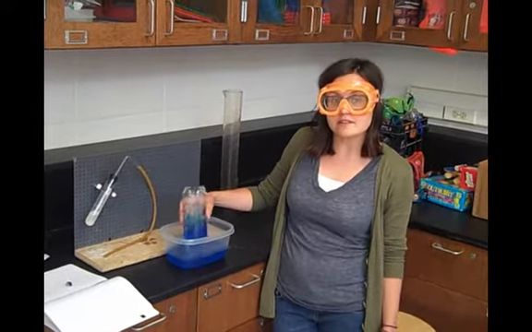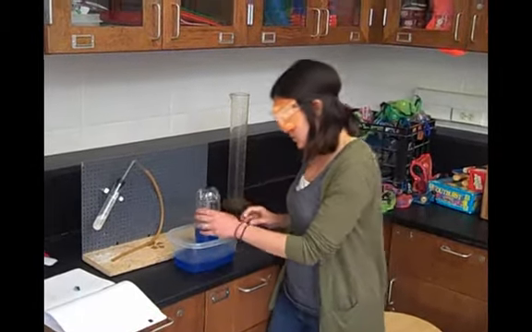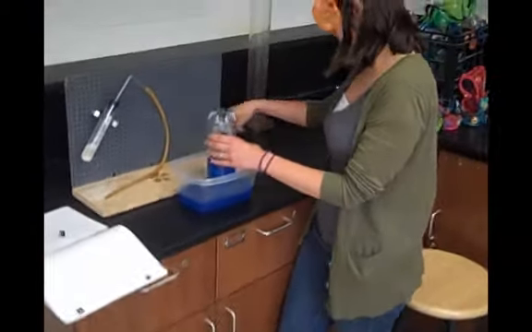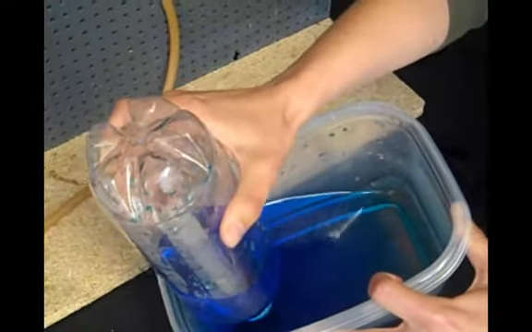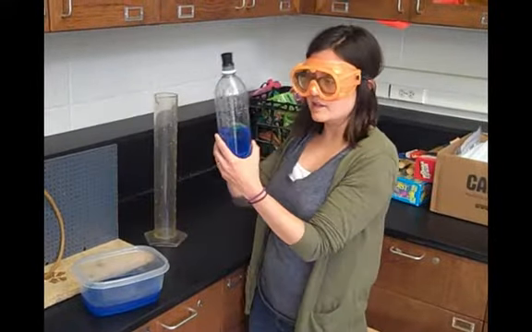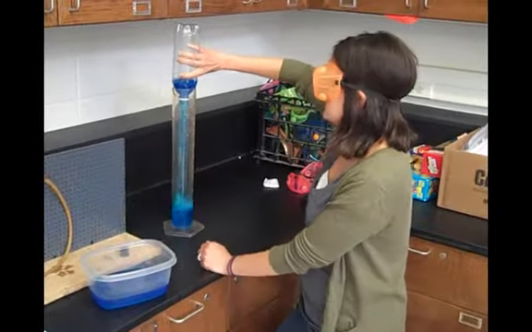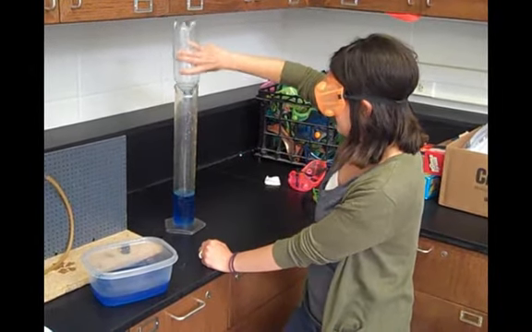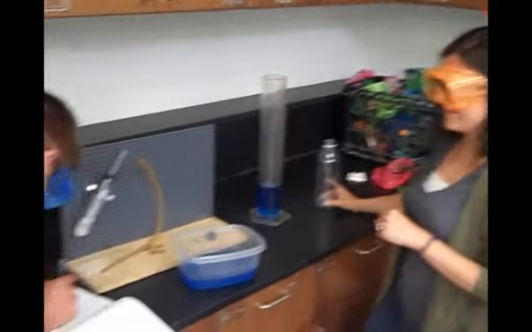Once I'm sure that the water is saturated with carbon dioxide, I am going to stop. Put my stopper back in the water. Capture that stopper. Invert it. You need to find the volume of the water in this bottle. Record it. And clean up.